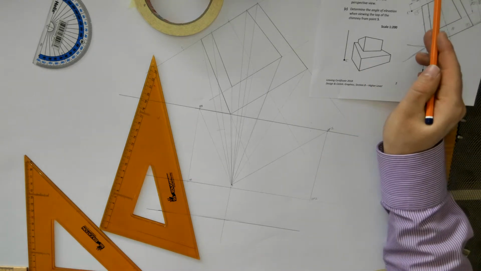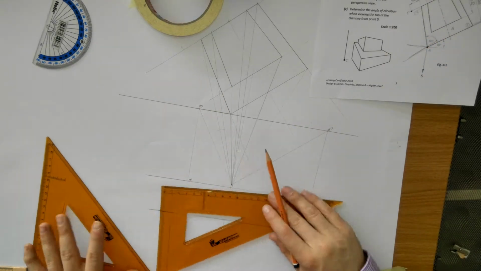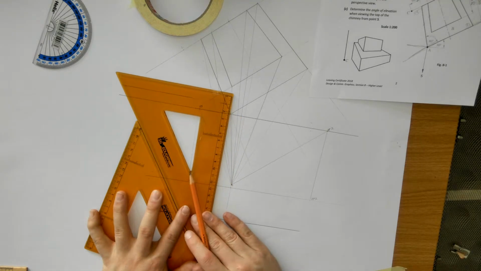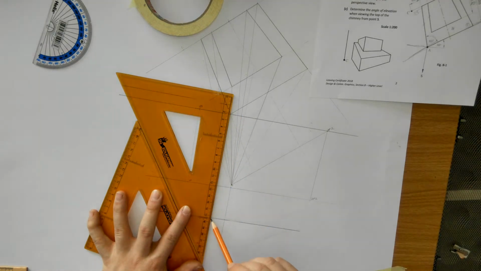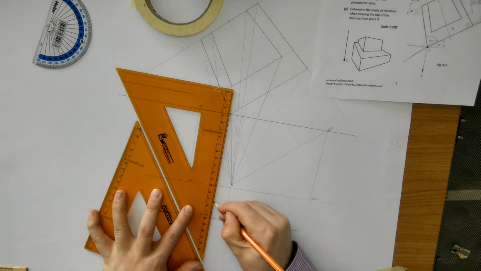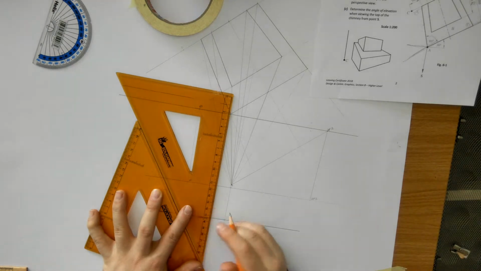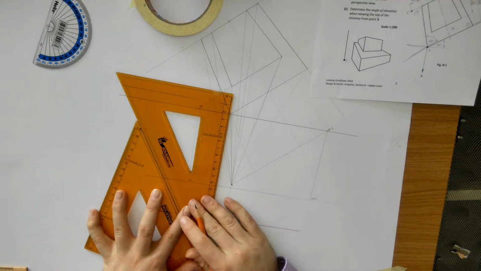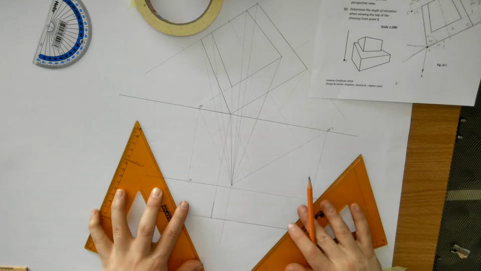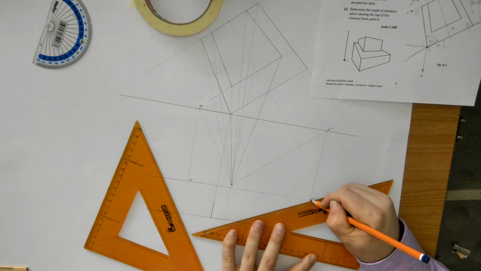And the question says it has a height of 5 meters in real life. So it's 25 on our question sheet. Now, any point on the picture plane in plan is a true height in perspective. So we can measure 25 along this line here, and we can heavy it in. Now, that's going off to VP2, so we can join them to VP2.